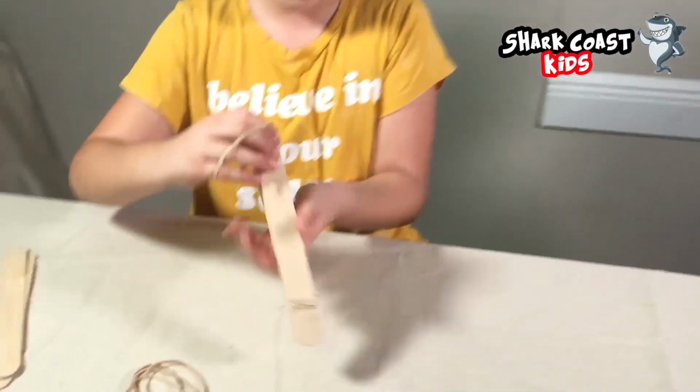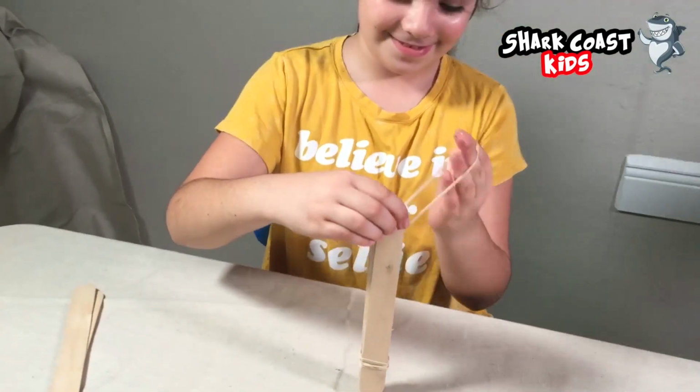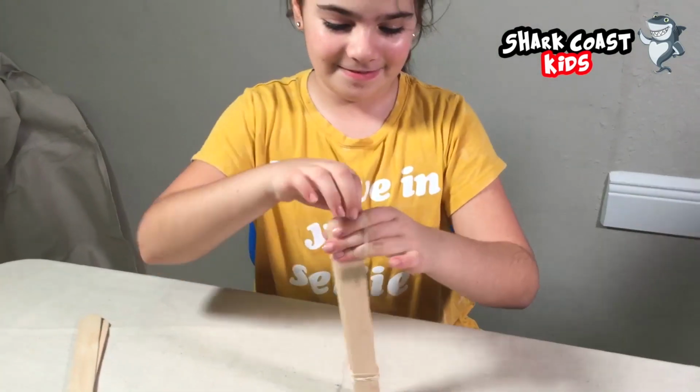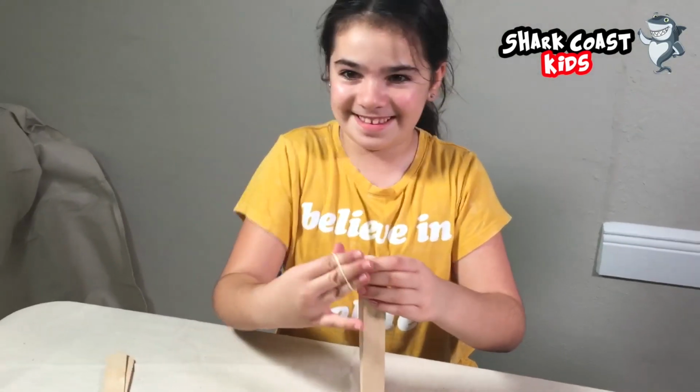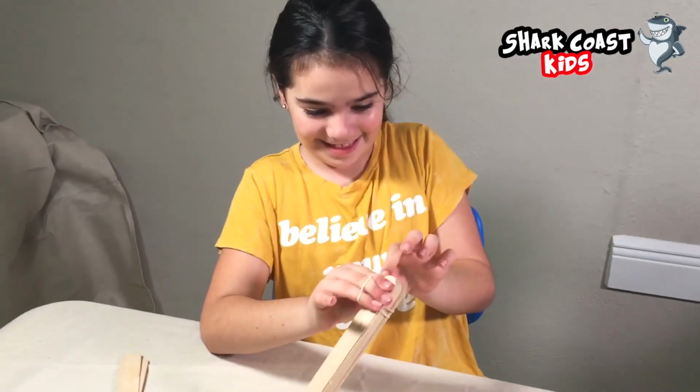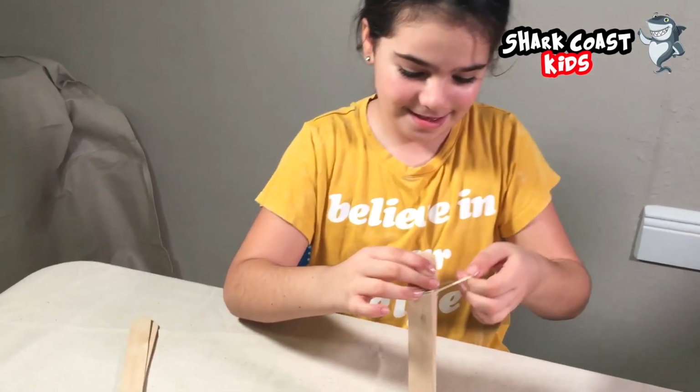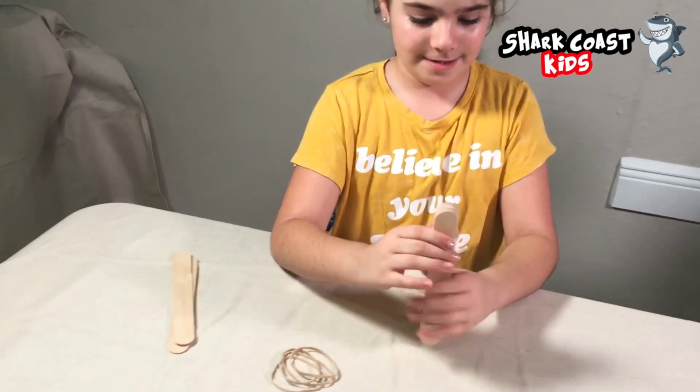Looks like Madison's got it. You do this to your hair every day, don't you? Is that why it's easy for you? Look at that. Let me see.